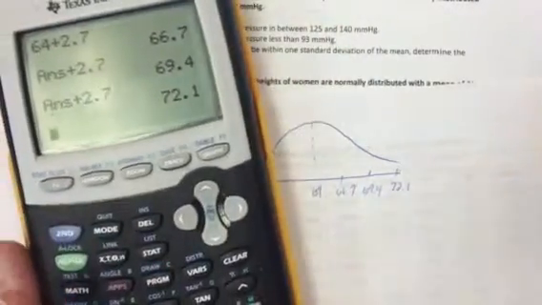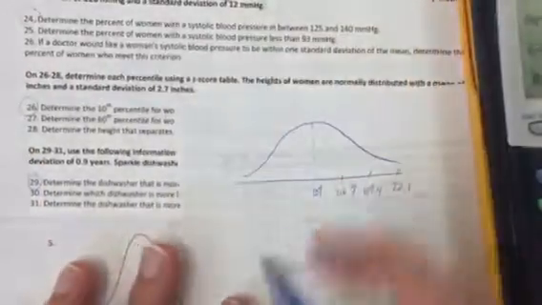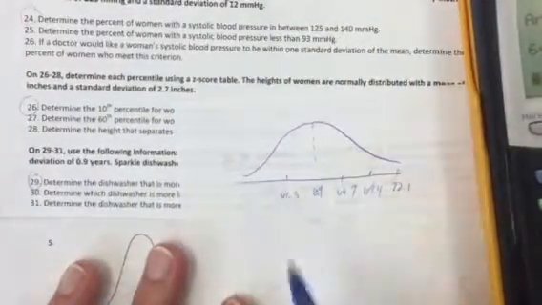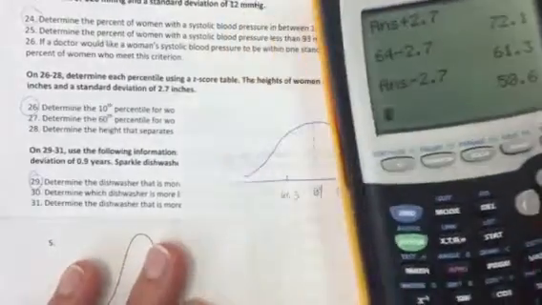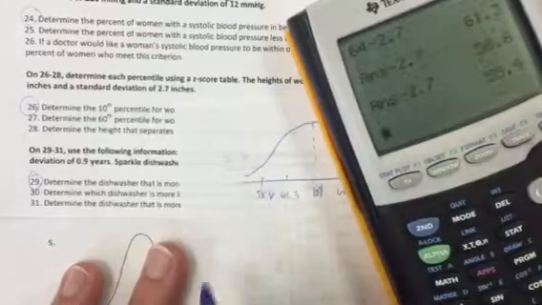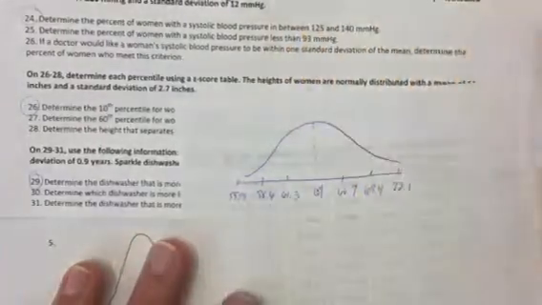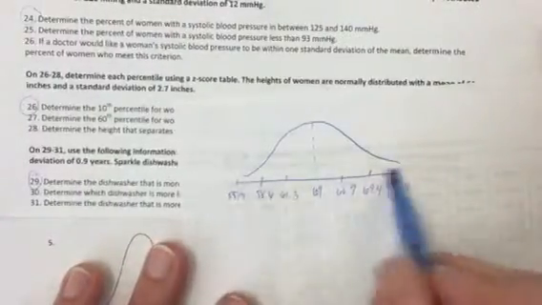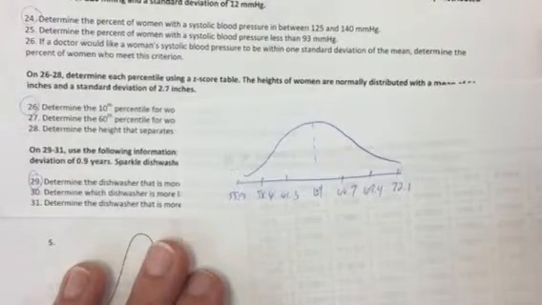Go back down, right? 64 minus 2.7, I've got 61.3. Minus 2.7, I've got 58.6. Minus that again, 55.9. Okay, so here I've got my normal distribution with all my standard deviations marked in.